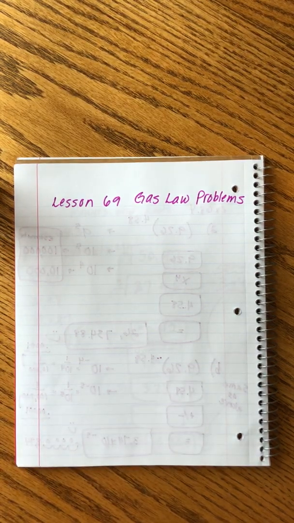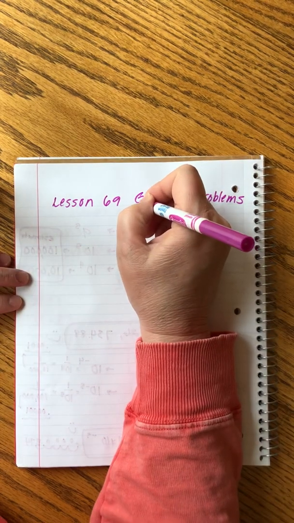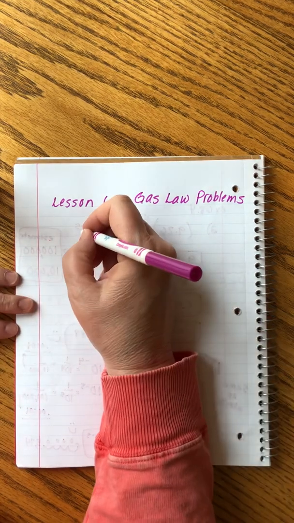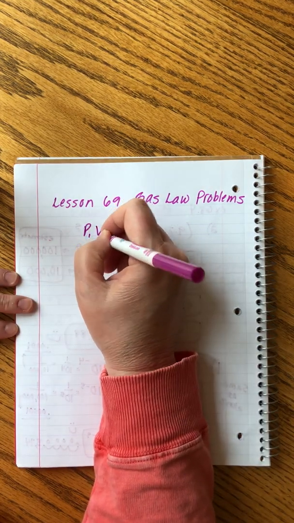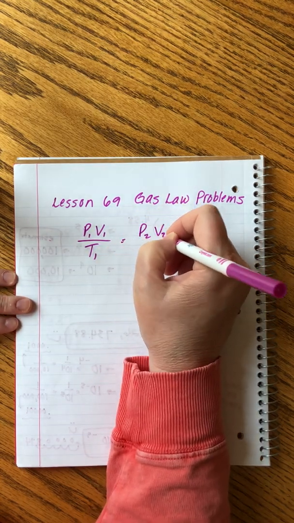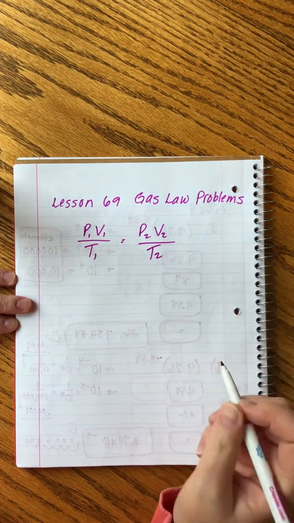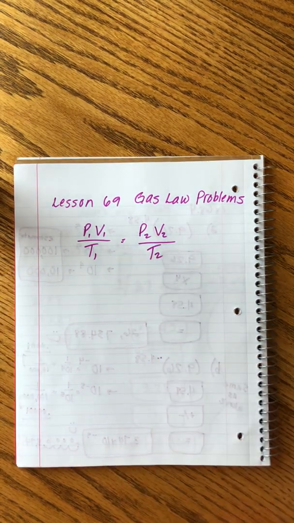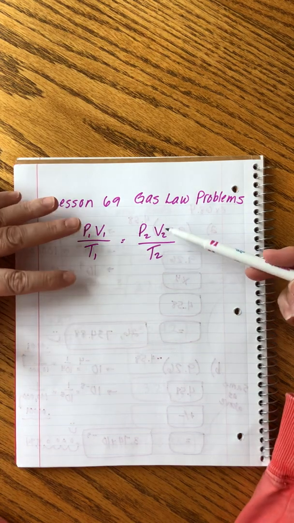Lesson 69, Saxon Algebra 2, gas law problems. And you're saying to yourself, wait a minute, we've already talked about this whole ideal gas law. P1V1/T1, this weird equilibrium thing that happens between pressure and volume and temperature in a bunch of units that I don't understand, but they always stay in balance.